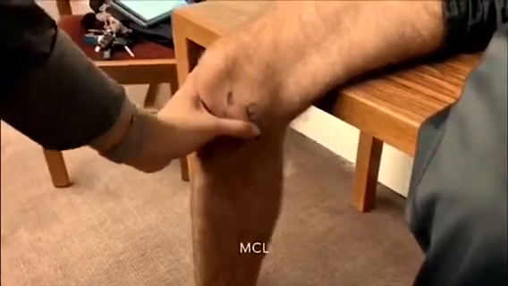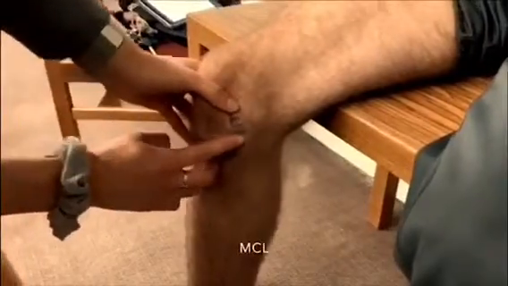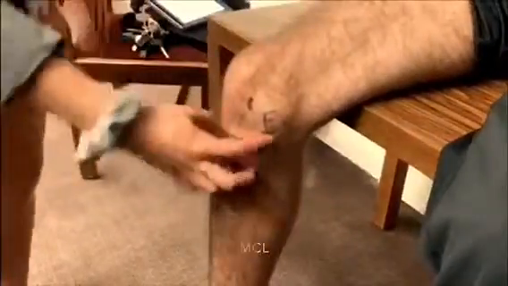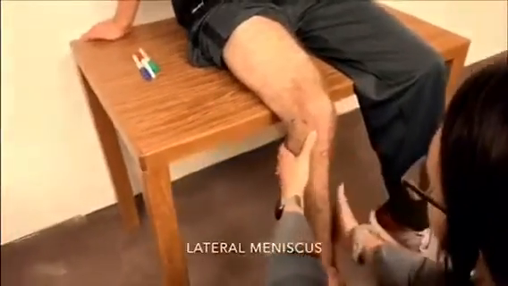Then, to palpate the MCL, you will locate the medial joint line in the meniscal windows. Moving medially and posteriorly along that joint line, that would be the region where the MCL is located, although we would not be able to feel it unless it was injured.